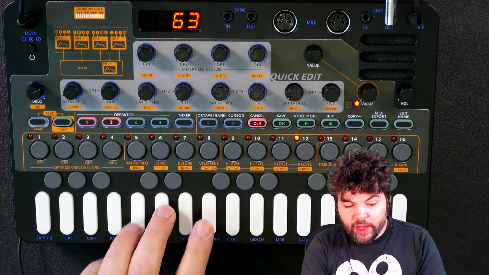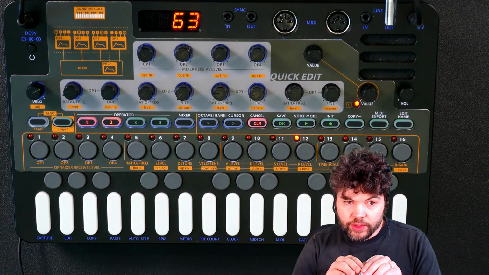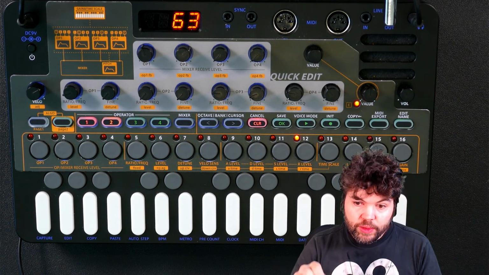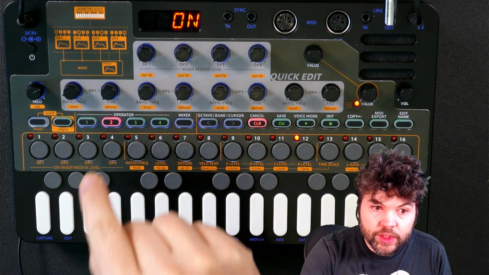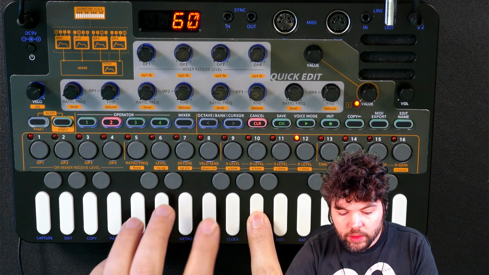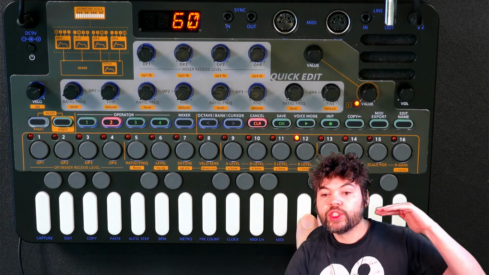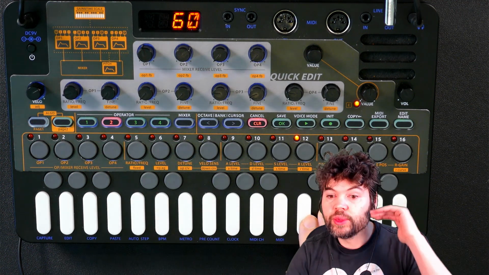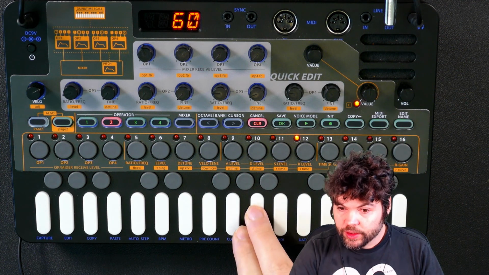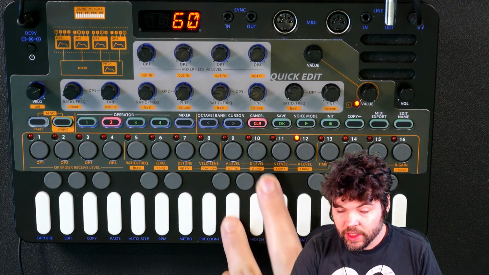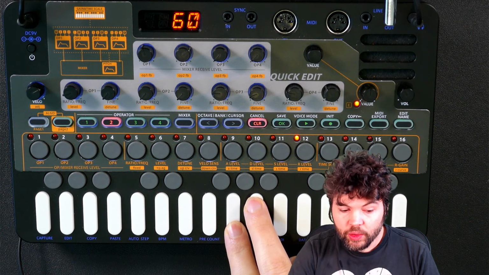So notice when I mute operator 2, it's not only muting its path to the mixer, but it's also muting its modulation effect. So listen what happens when I bring operator 2 back in. So you hear that we're no longer just hearing a volume change. We're actually hearing a change in timbre as the sound evolves. Very much like if we had a filter that we were closing.